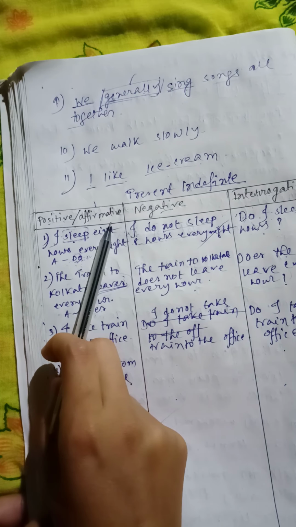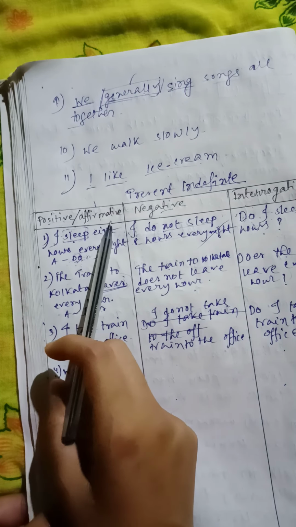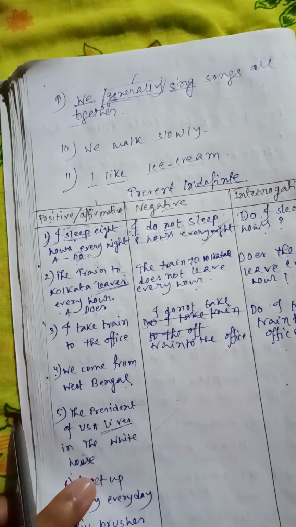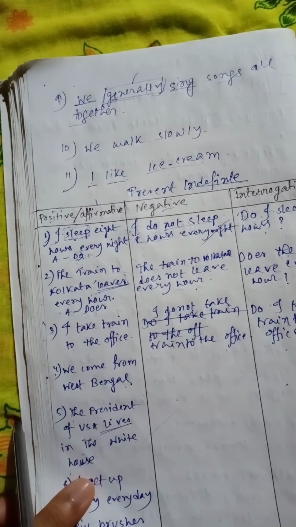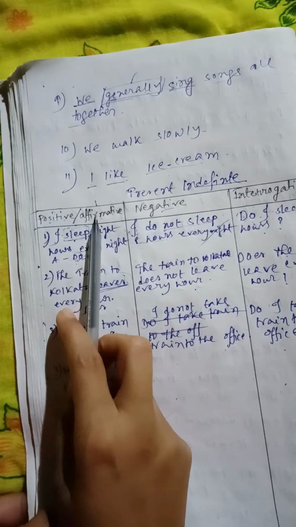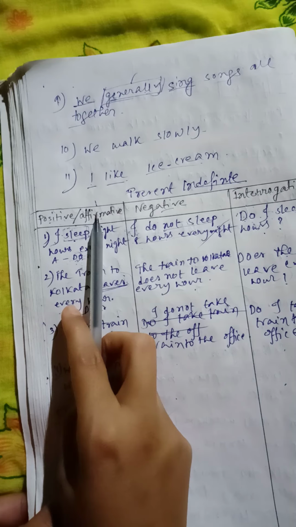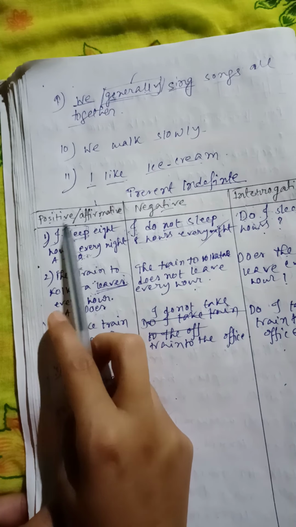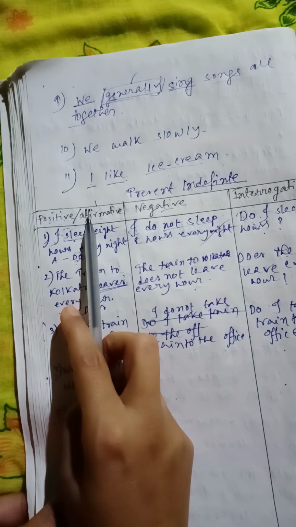Someone of you was asking me, ma'am, is the meaning of affirmative and declarative the same? So I want to say that no, the meaning of affirmative and declarative is not the same. Here you can find that I have written these two words, positive and affirmative, side by side, and you can guess from this that another name of positive is affirmative.